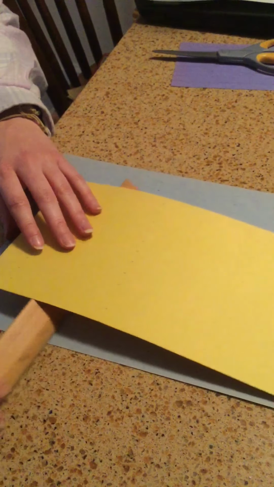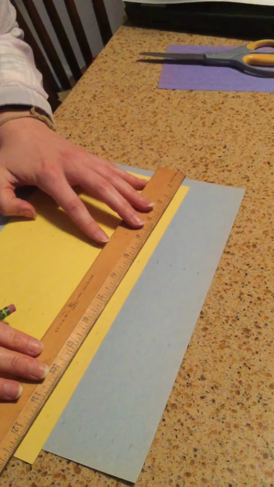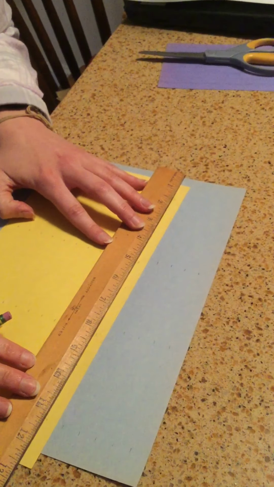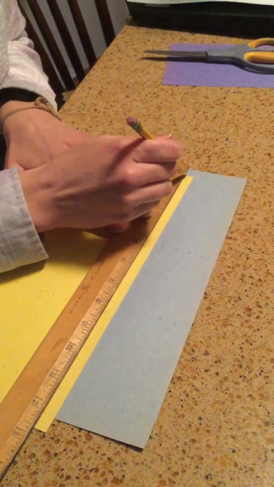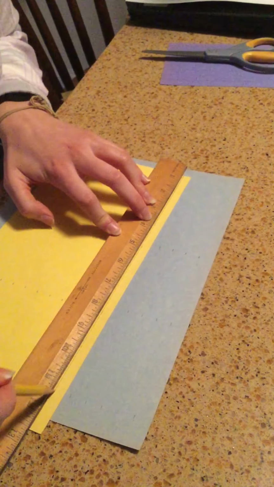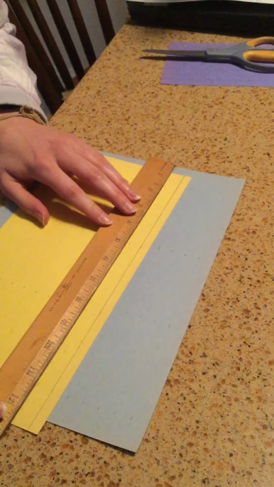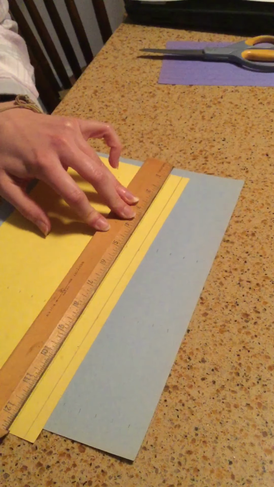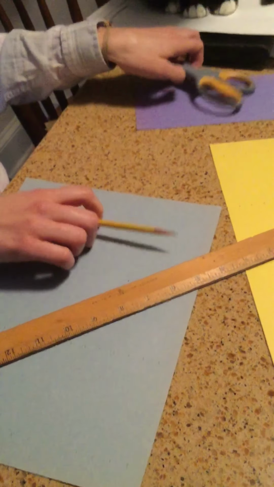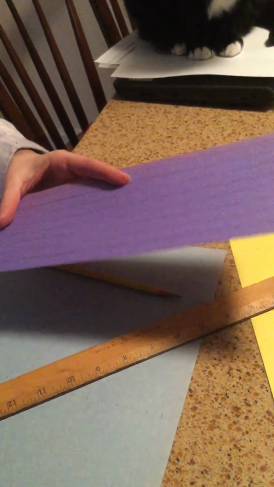And then what I can do is rotate my paper, line up my ruler with all those marks, and then I can draw my line. And then I can just do that with each of my lines. Now, once I have all those lines, all you have to do is cut those strips.